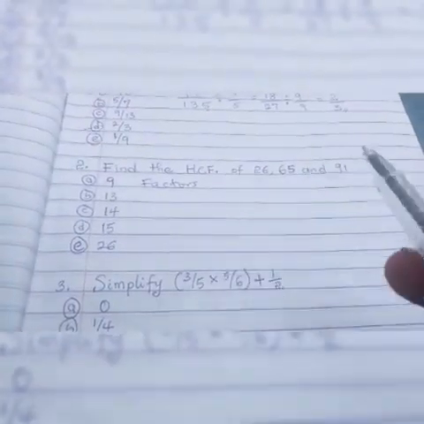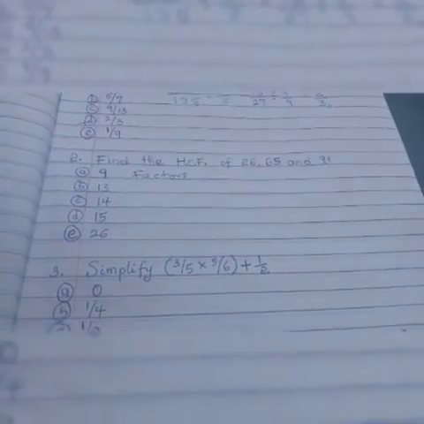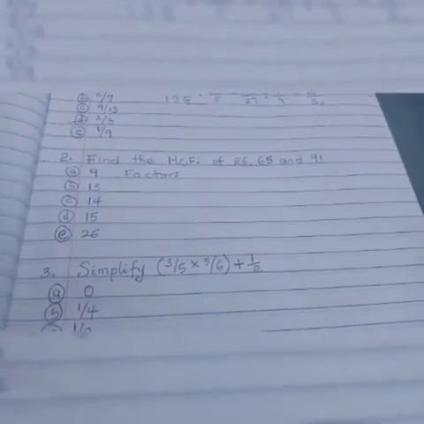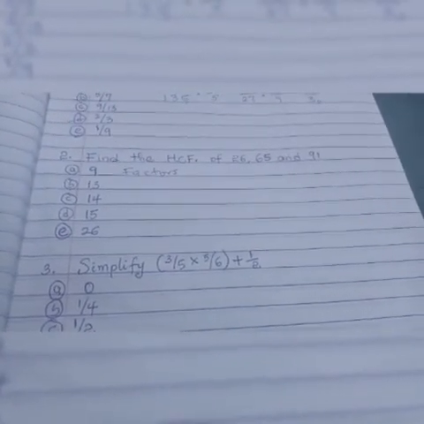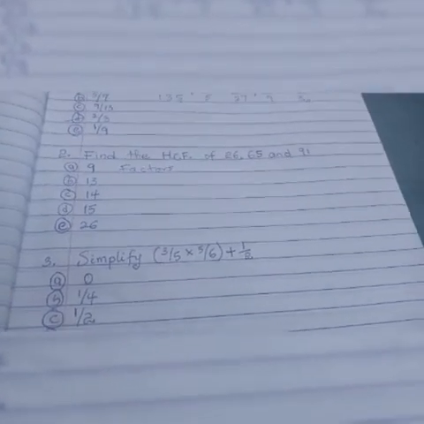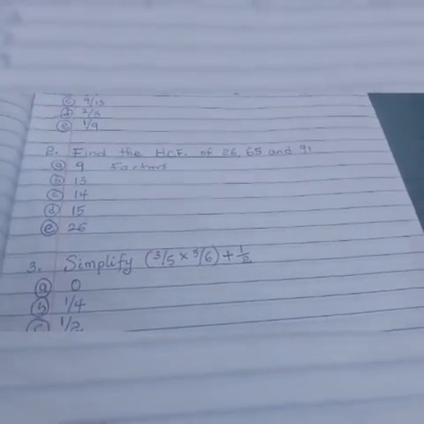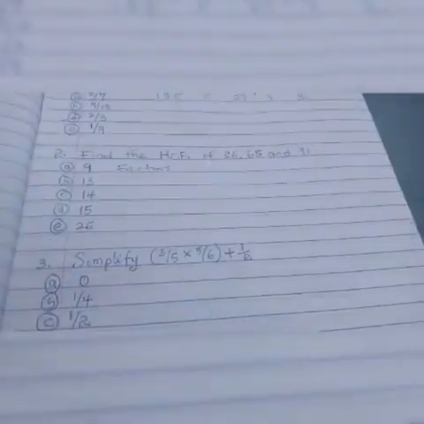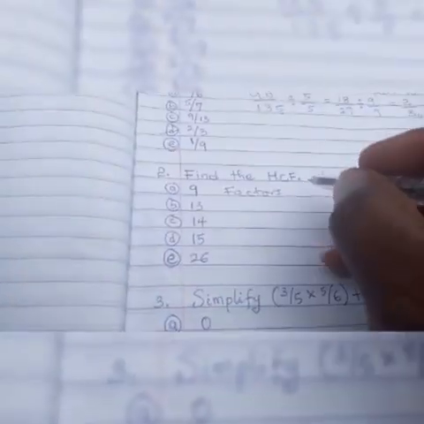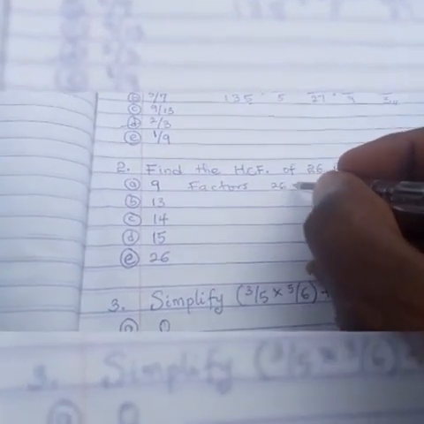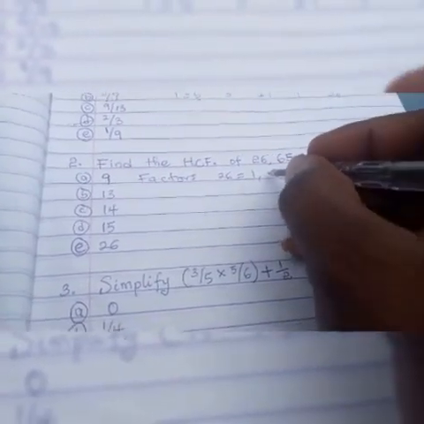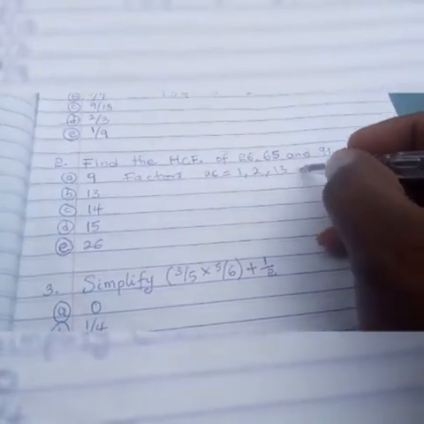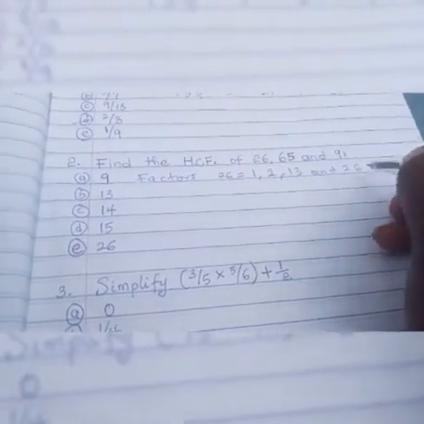For 26, we have 1 and 26. 1 times 26 will give us 26. 2 times 13 will give us 26. There are no other numbers, you can check yourself, that when multiplied together will give us 26 apart from 1 and 26, and 2 and 13. So therefore, the factors of 26 are 1, 2, 13, and 26 itself.